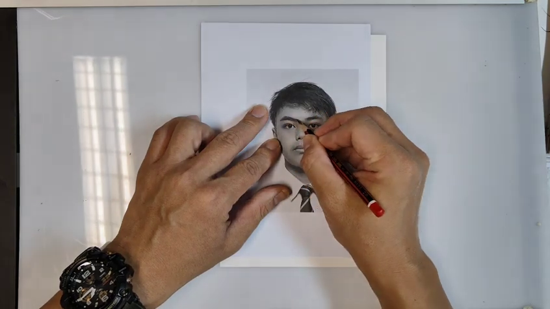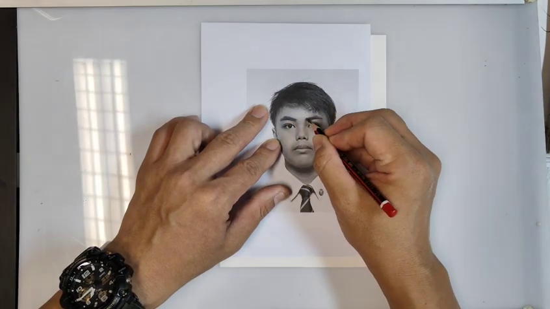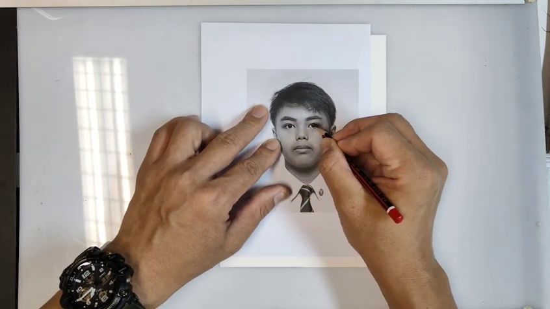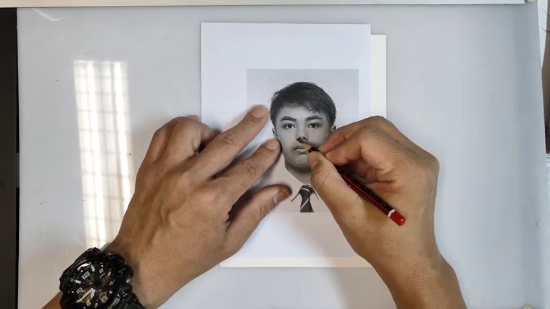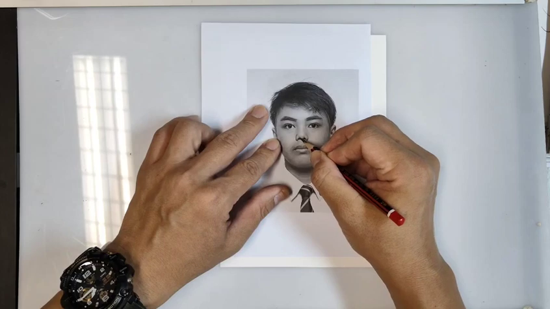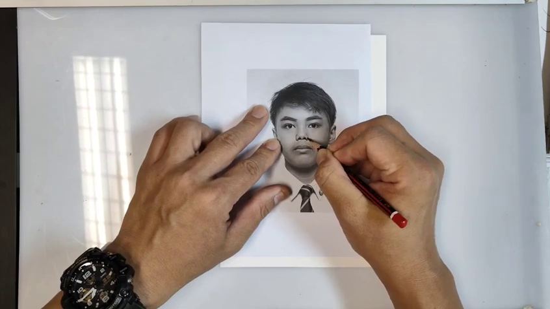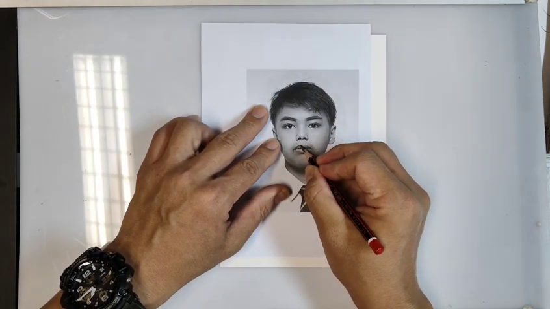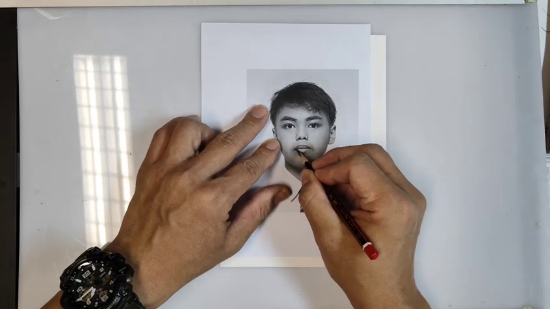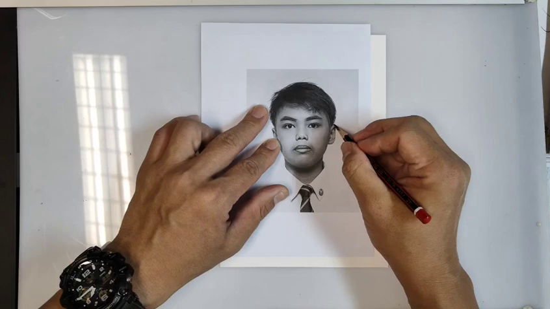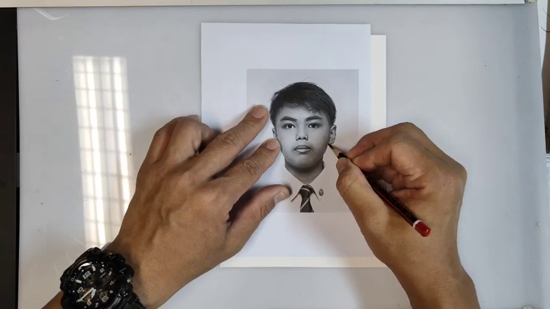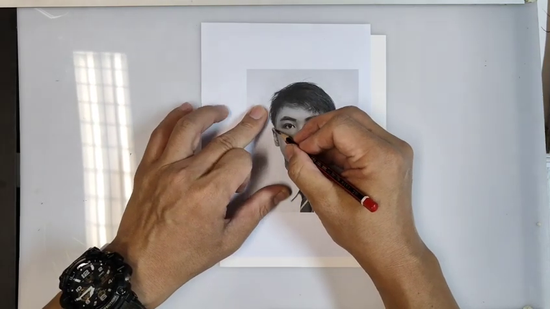Even the eyebrow is only just one shape. Okay, no need to do the detail, just trace one shape will do. So the nose you can just maybe trace around here. The lips also, just trace the outline will do. The ear, you do not need to trace the inside of the ear, just the outside.